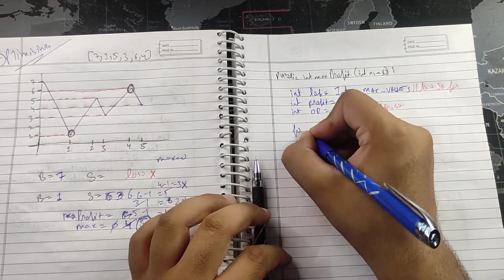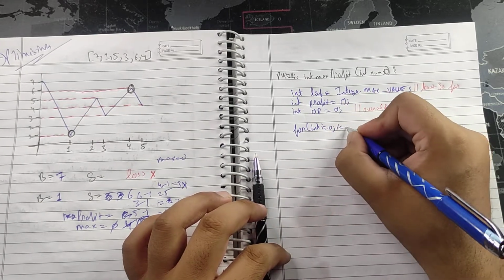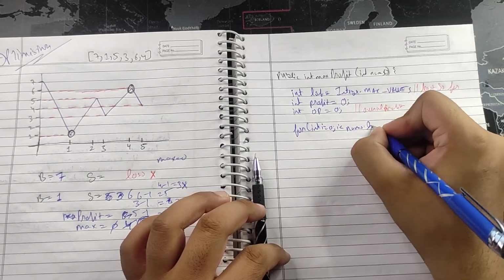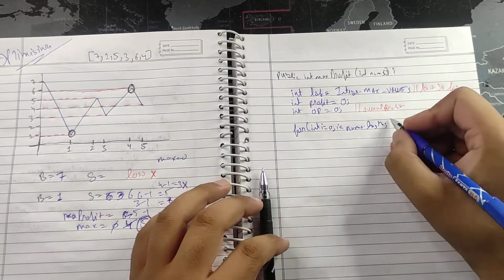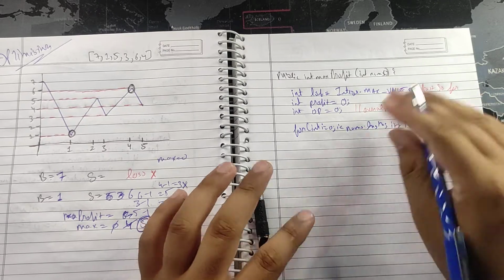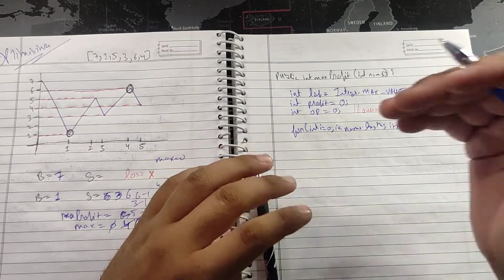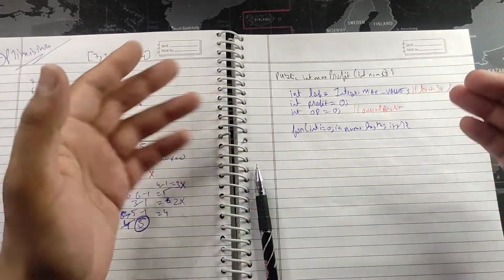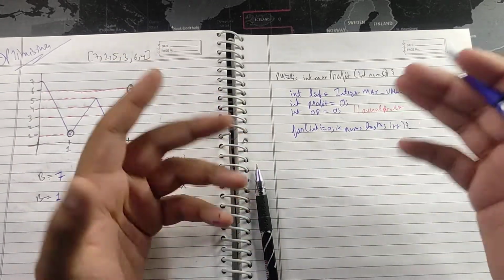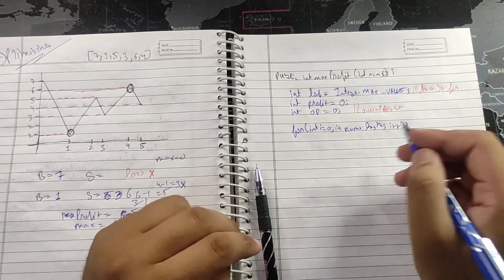Simple. Now run a for loop, int i equals 0, i less than nums.length. In your case, it will be something like prices, but no worry, trust me. I'm again saying Java and C++ both are available with an article in the description section. So after watching this video, just check it out as well. You're getting two benefits.